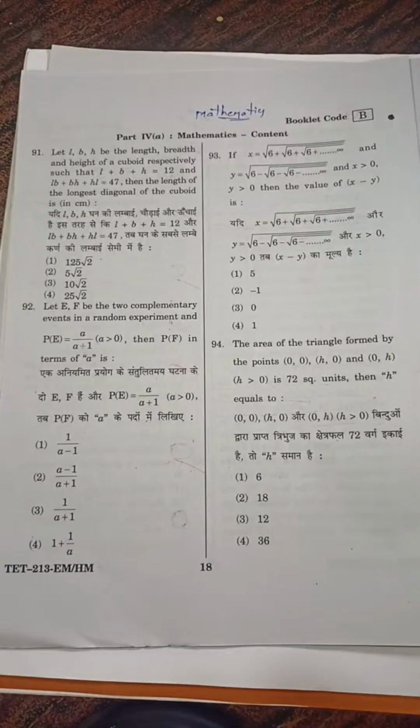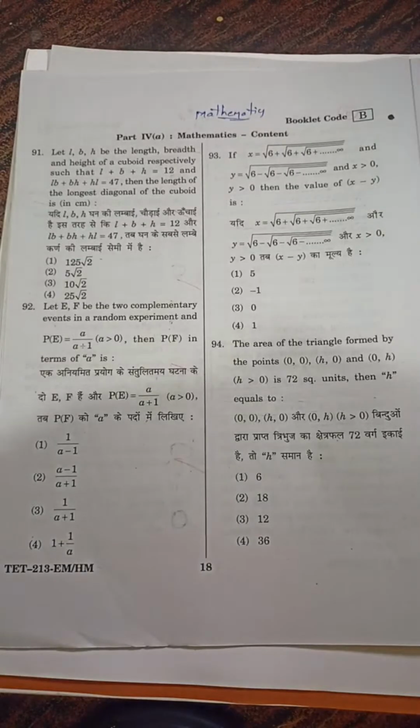If the length, breadth and height of a cuboid are such that length times breadth times height is given as 12, and length-breadth plus breadth-height plus height-length is given as 47, what is the length of the longest diagonal?